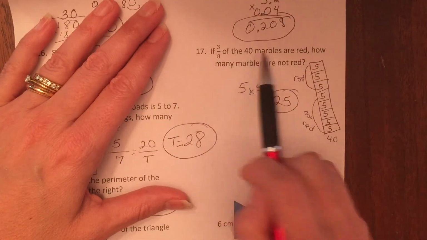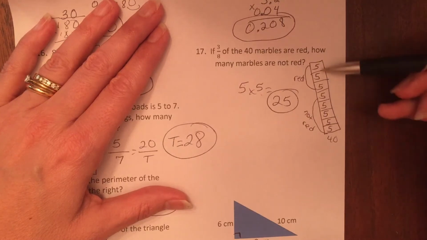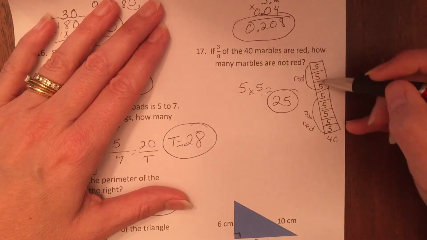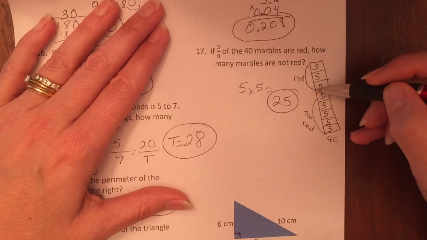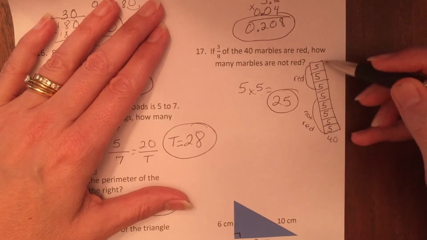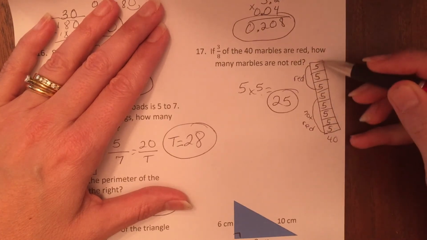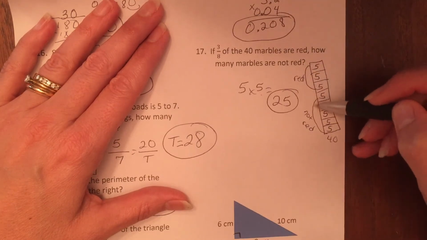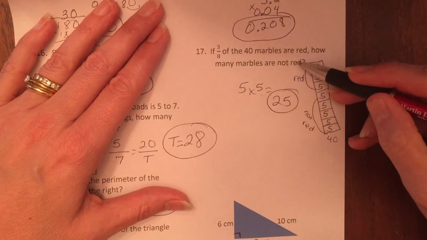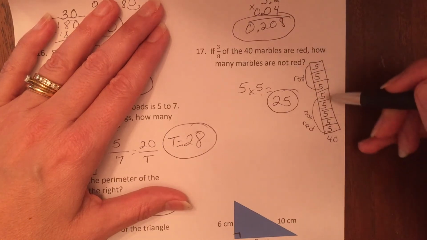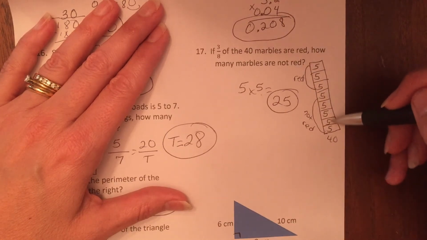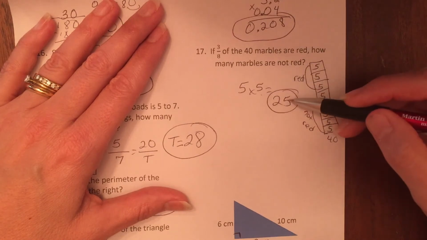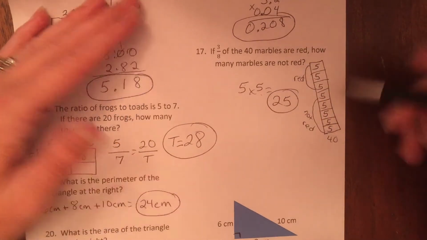3/8 of 40 marbles are red. So I did my diagram. I divided it into 8 sections. 3 of those sections are red. I said 40 divided by 8 is 5. So 5 goes in each section. So if 3 sections are red, that means 5 sections are not red. How many marbles are not red? 5 in each section times 5 sections gives me 25 that are not red.